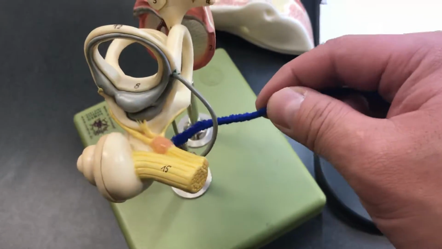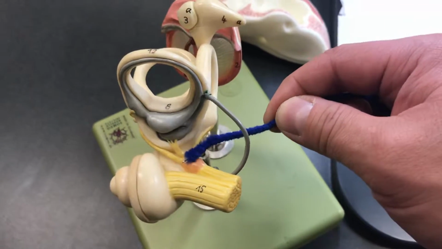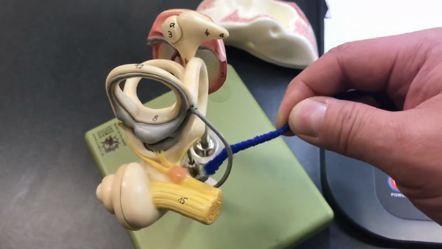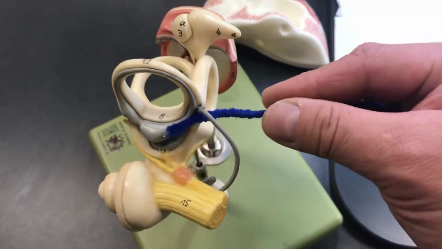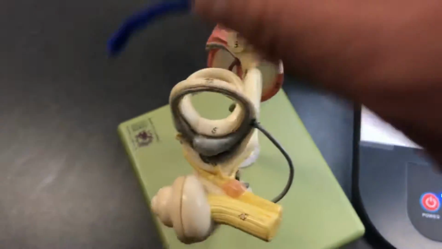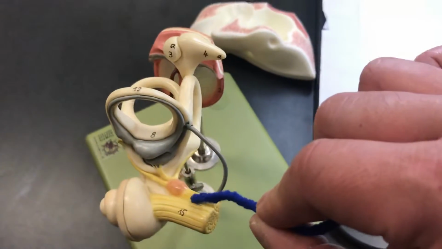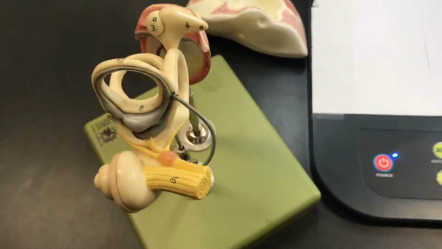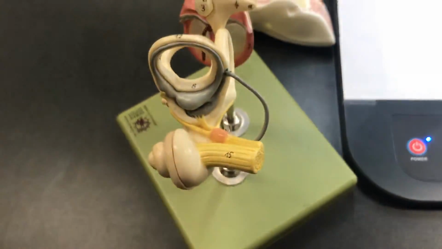The next nerve, the vestibular nerve, starts at this ganglia and moves forward. It comes in from the utricle and saccule and receives stimuli from all of these ampullae. So this is the vestibular nerve, and the vestibular nerve allows us to have balance and equilibrium.